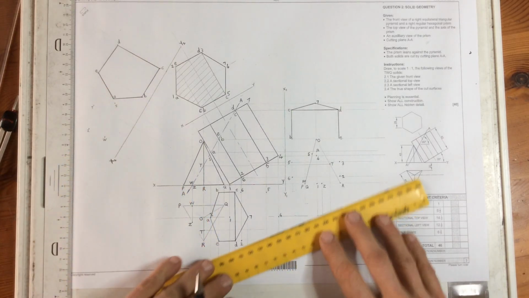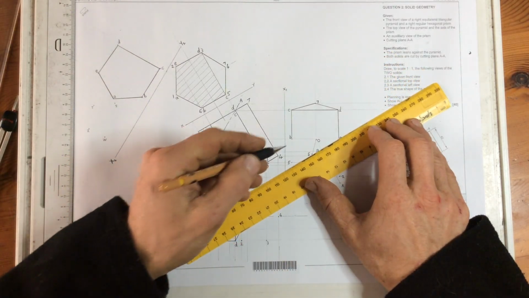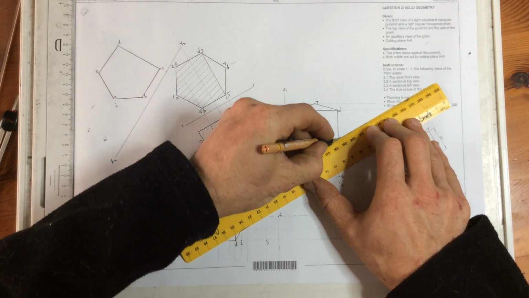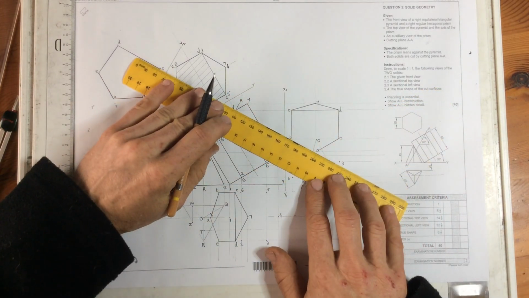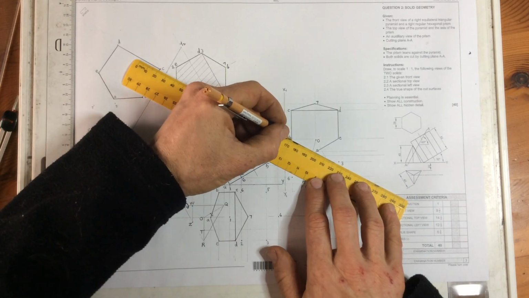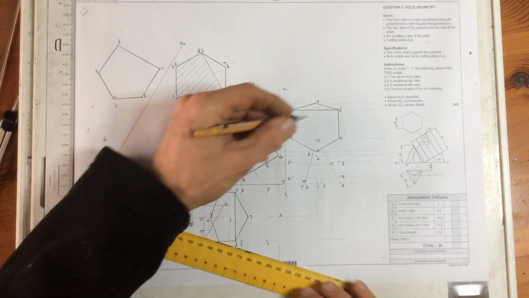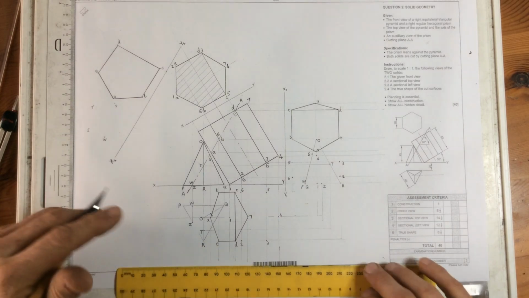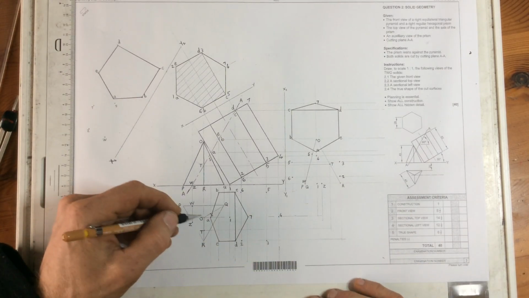Right, once you've got that, go across here and put in A and E and A and B. Right, there's the cutting plane done on the prism. I now need to find the cutting plane on this triangular part.